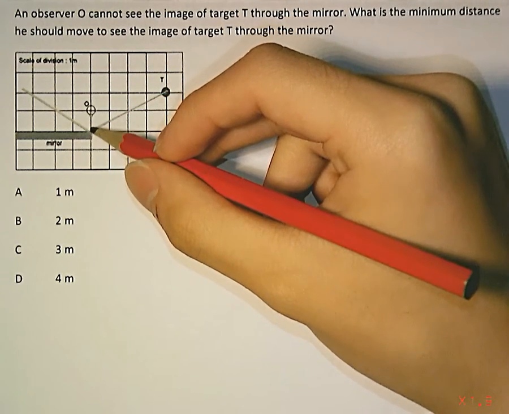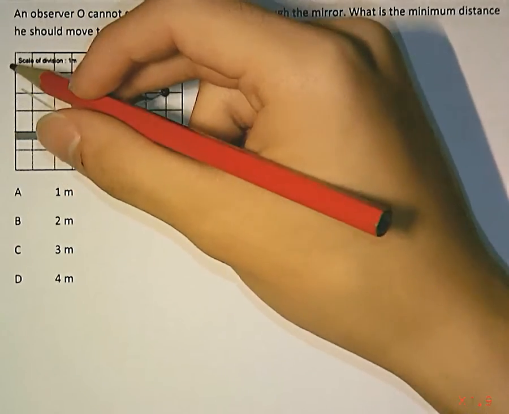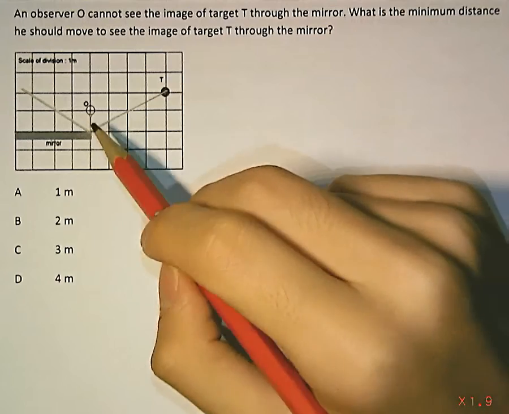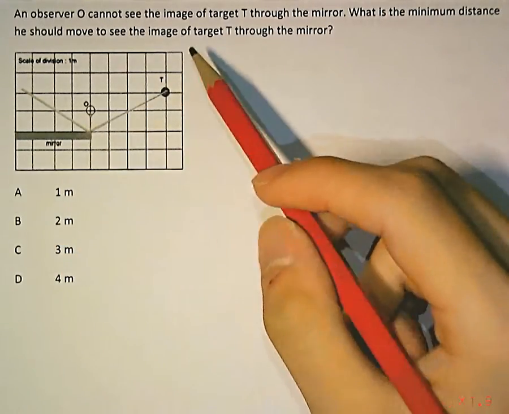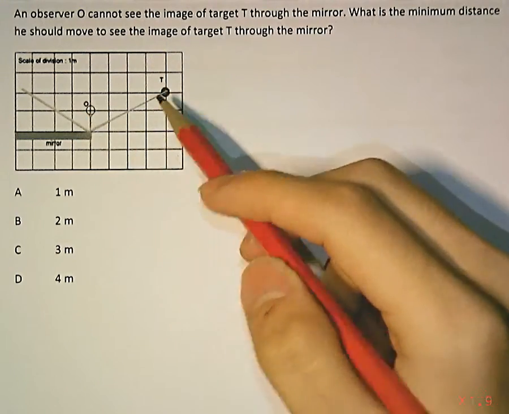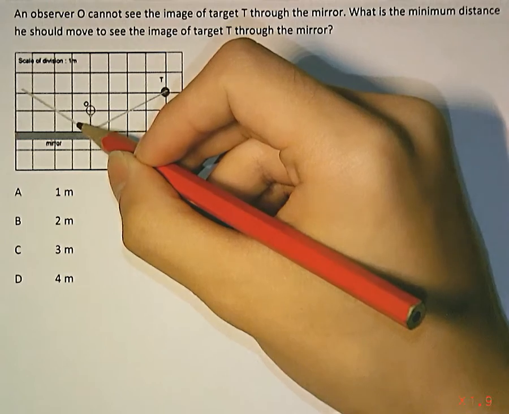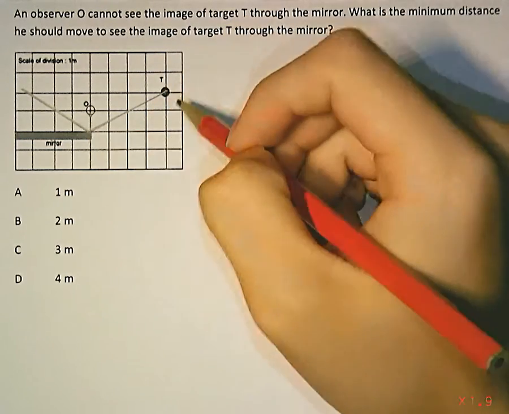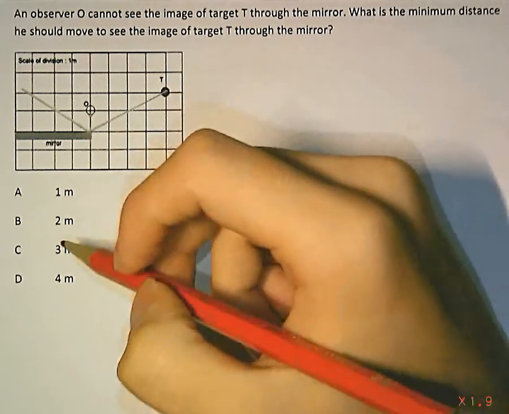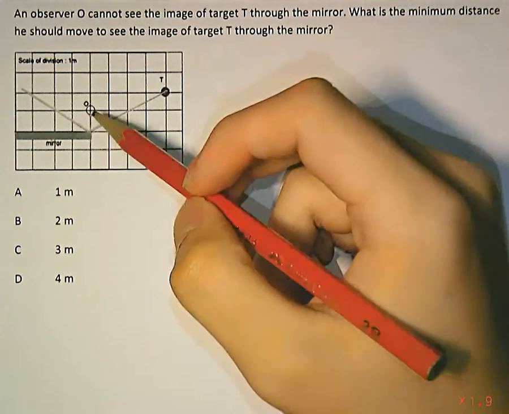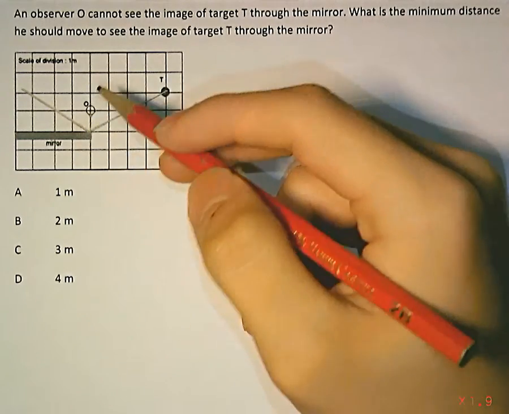So after it gets reflected, it makes sense that it goes 2 squares to the left and 1 square up. So if you look at our options, we are actually assuming in this question that our observer is only moving along the grid. So he's not going to end up moving over here to see the image of our target in the mirror, because this gives us a very weird number that's not an integer at all. So we are only considering if he moves along the grid.